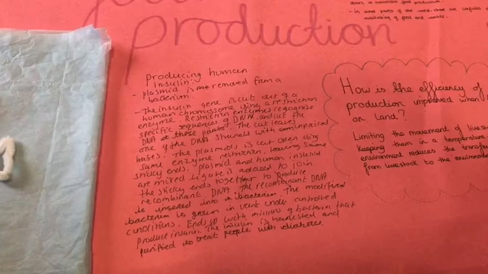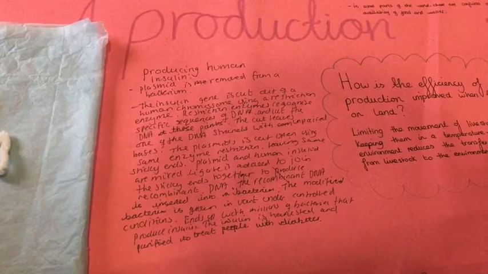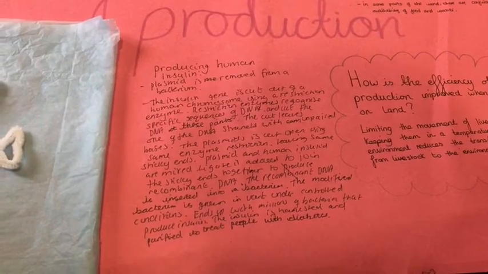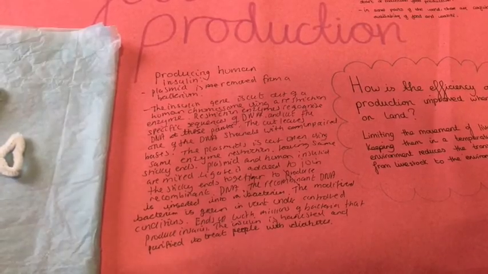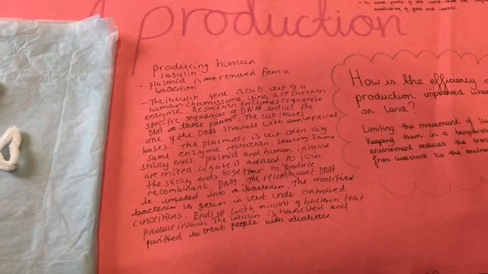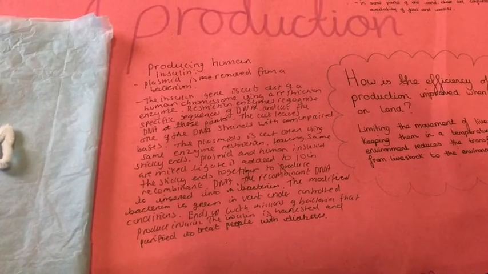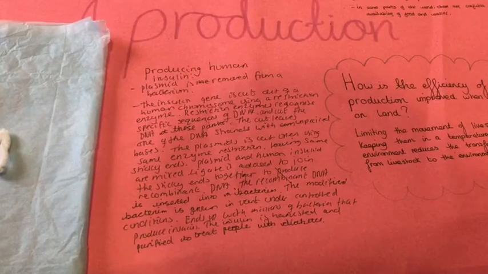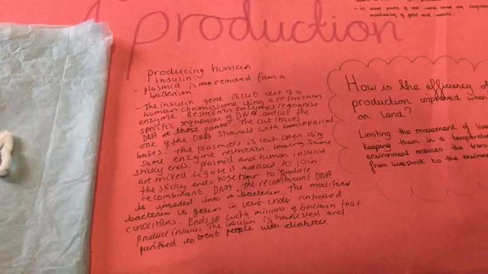Producing human insulin. A plasmid is removed from a bacterium. The insulin gene is cut out of a human chromosome using a restriction enzyme. Restriction enzymes recognize specific sequences of DNA and cut the DNA into pieces. The cut leaves one of the DNA strands with unpaired bases. The plasmid is cut open using the same restriction enzyme, leaving the same sticky ends.